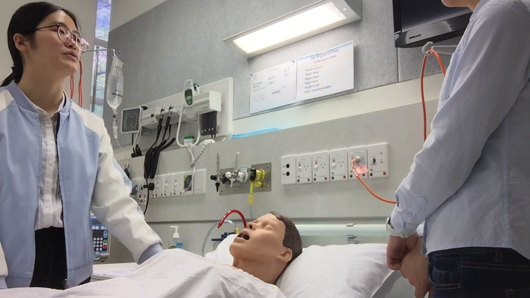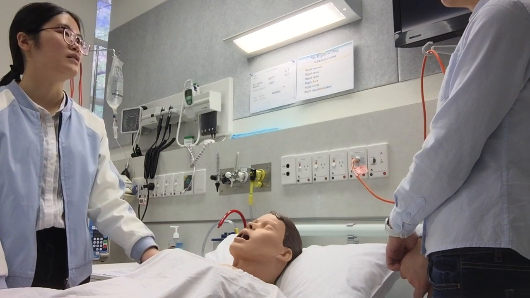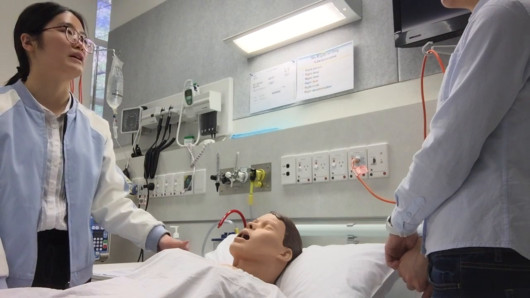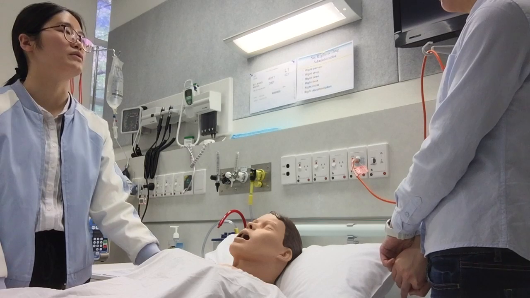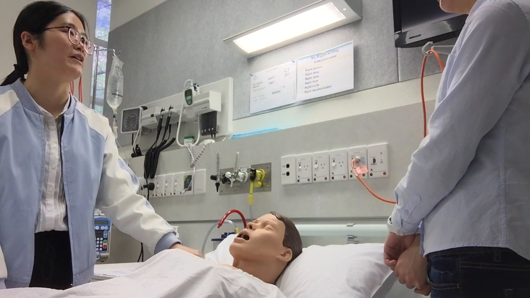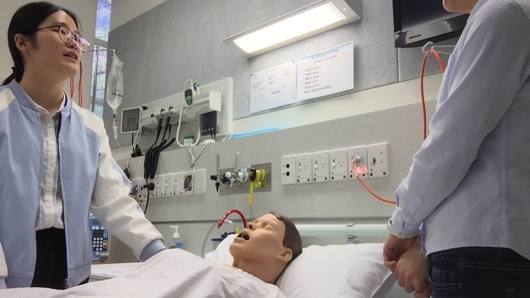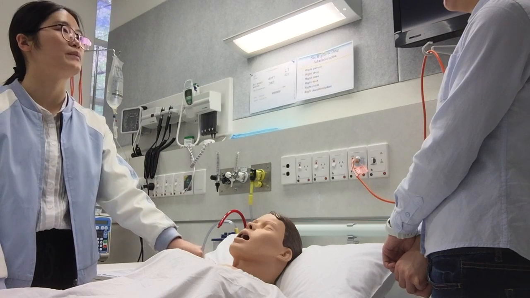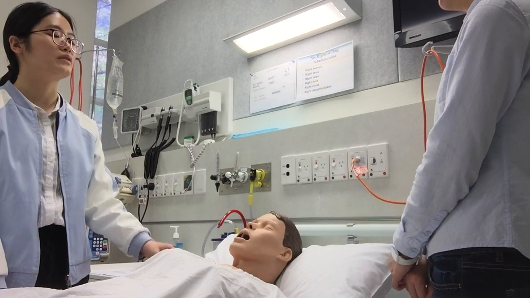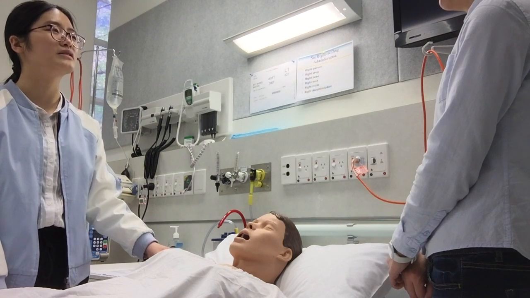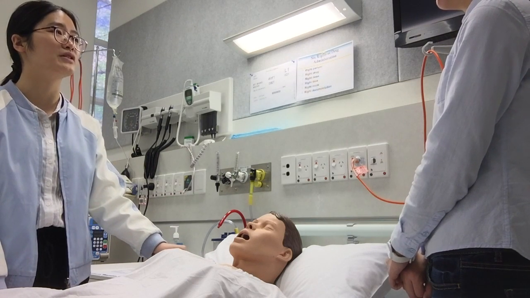So you must know a lot about the mechanism of oxygen delivery, and you also need to know that oxygen is not always safe. So during any placement or any practice, you need to think about whether it is safe for the patient.